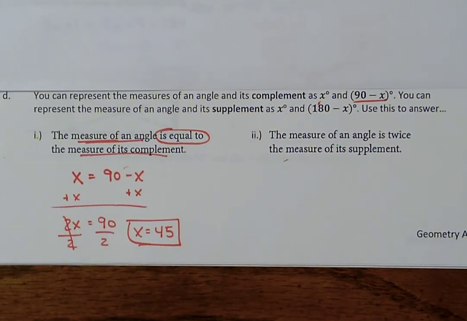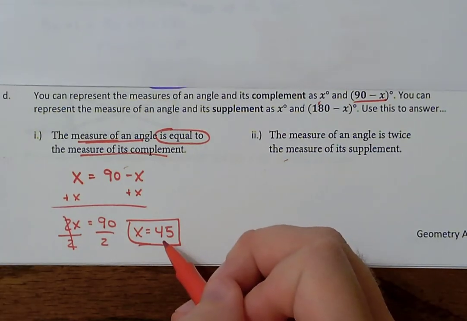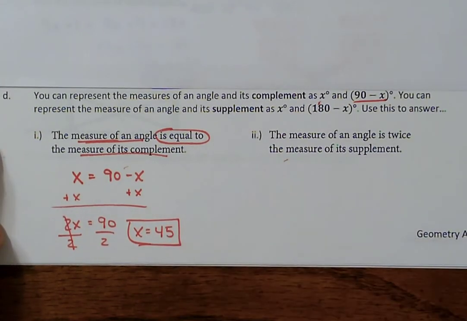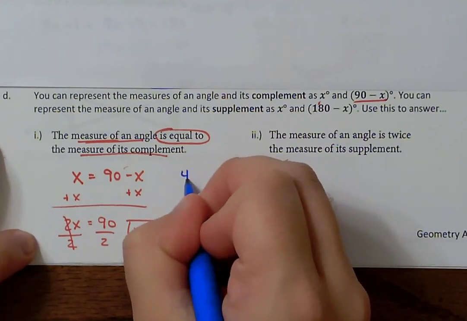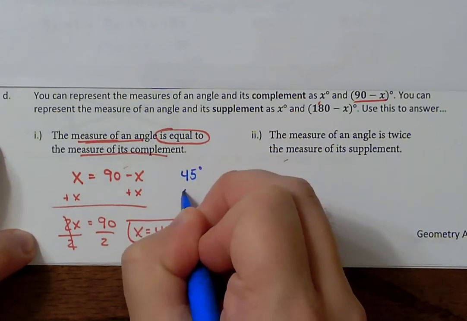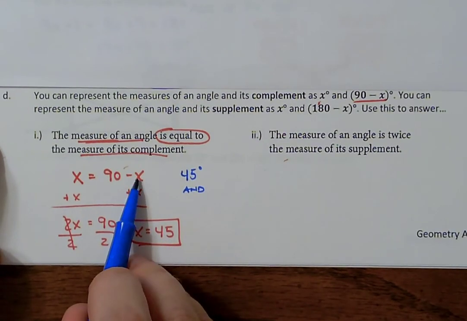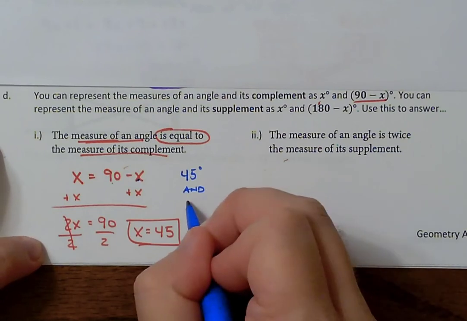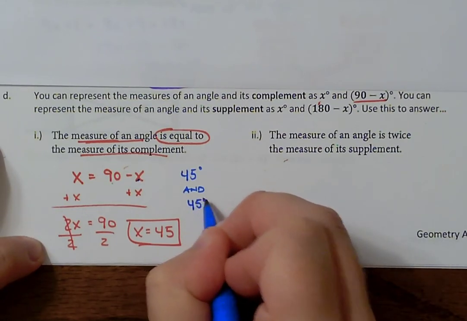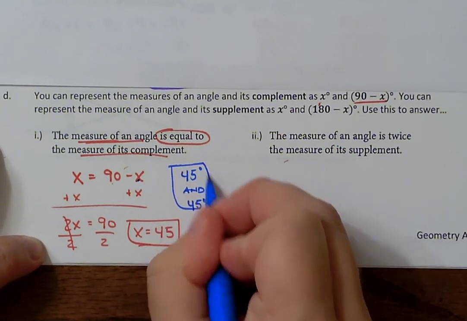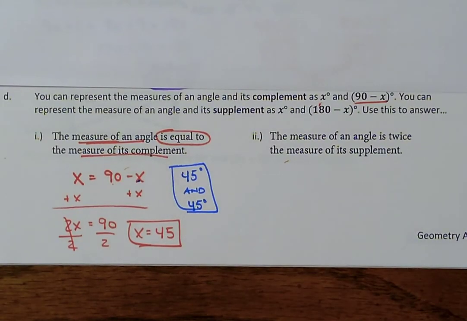If it wants to know the measure of the angle and its complement, whatever you get for x is the measure of the angle. So 45 degrees. And then its complement, we're going to take this 45 and plug it in here. So 90 minus 45 is also 45. And that is the measure of the angle and its complement.